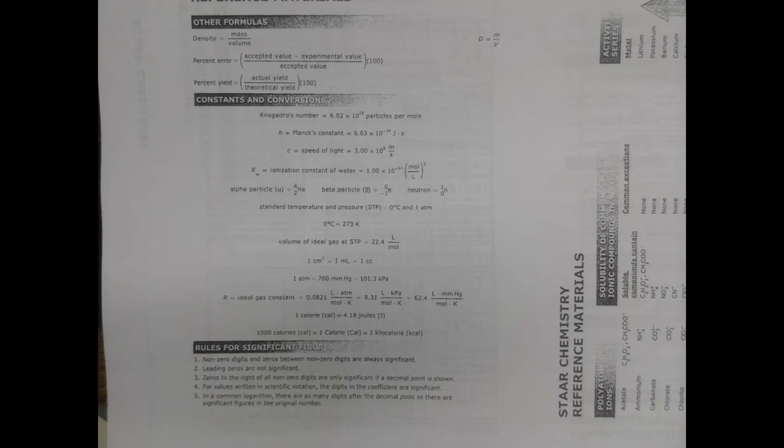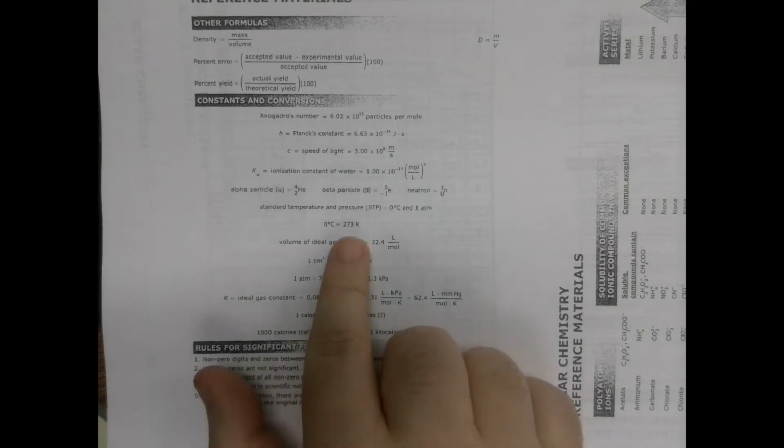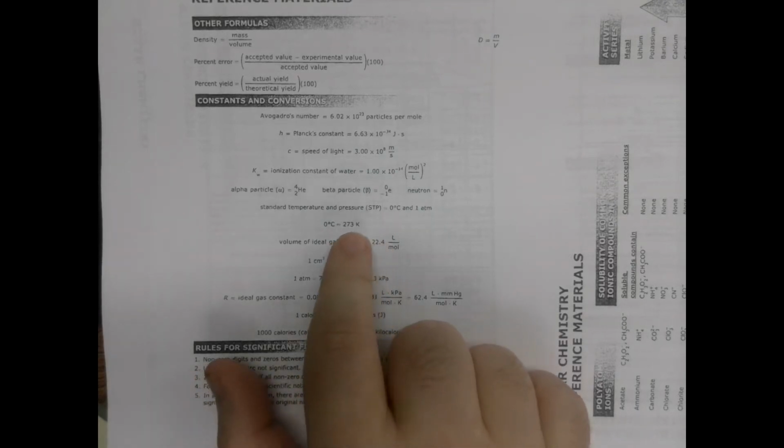Density is mass over volume. Avogadro's number is 6.022 times 10^23 particles per mole, and a particle could either be an atom or a molecule. Speed of light. Most of these we won't use. Again, I make notes that I use the full definition, 273.15.